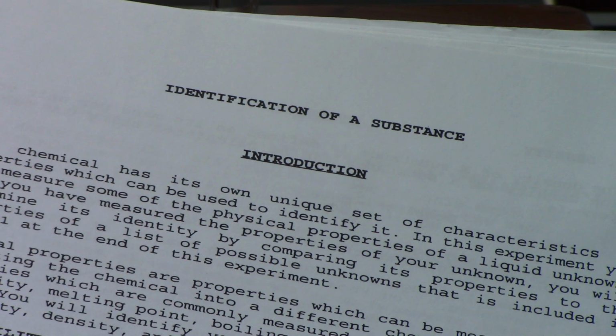Okay, the third test or experiment is to find the boiling point of the unknown. And I'll go over that when I actually do it, but every pure liquid has a unique boiling point. And I'll talk about boiling point when I get there.